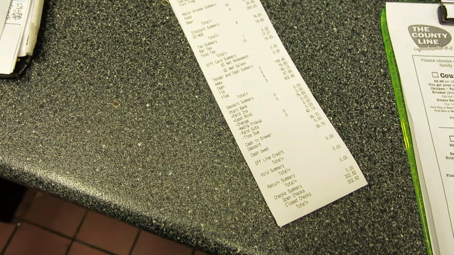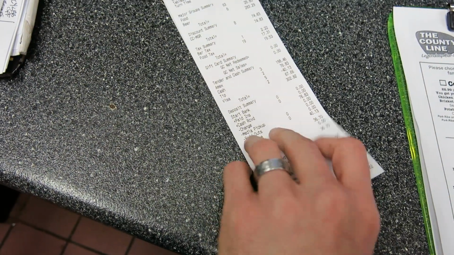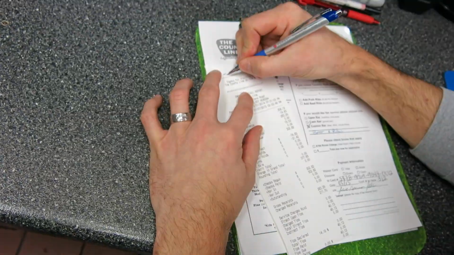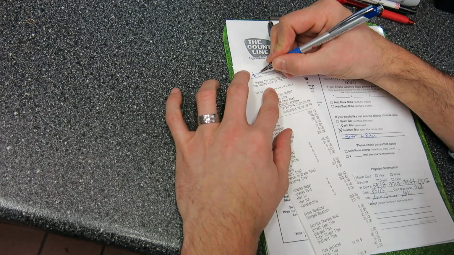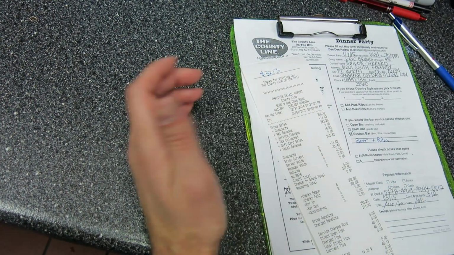Okay, now we're ready to go to the POS and enter in that paid in. And I'm going to go ahead and write it at the top of her system detail so that I don't get to the POS and forget what I'm doing.